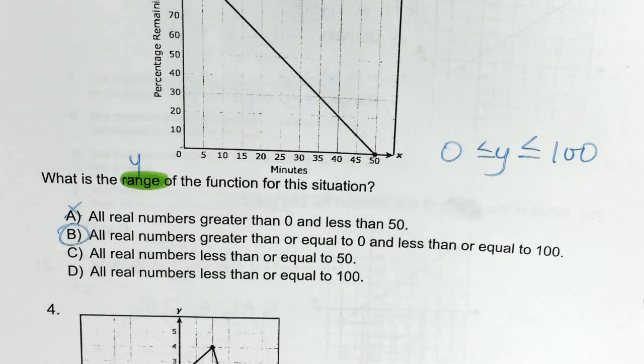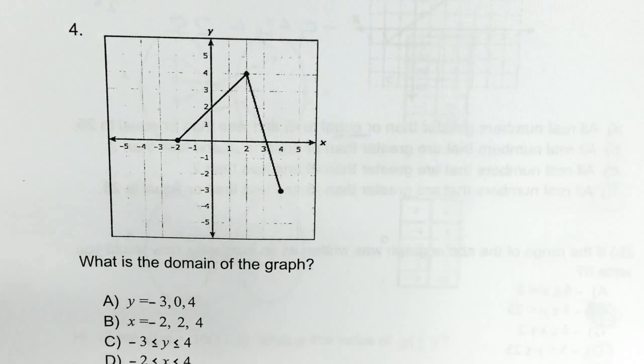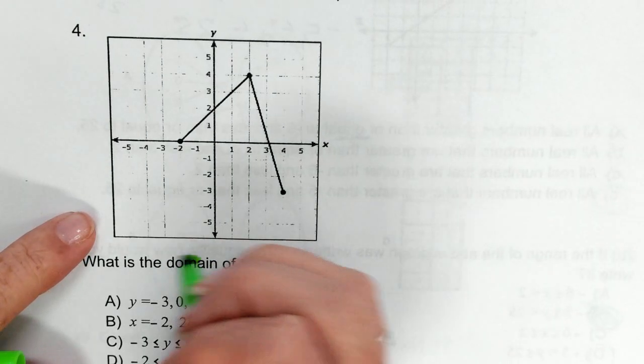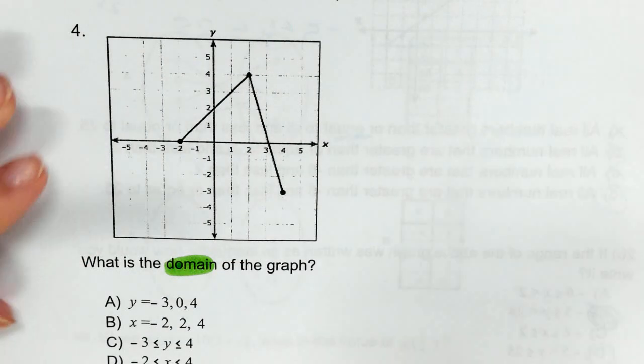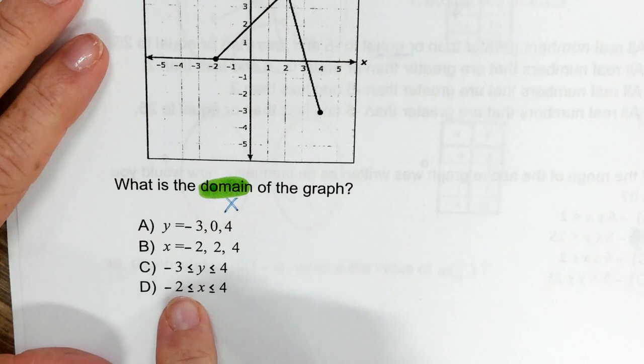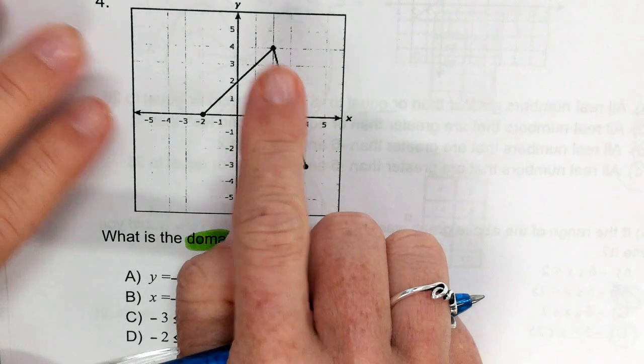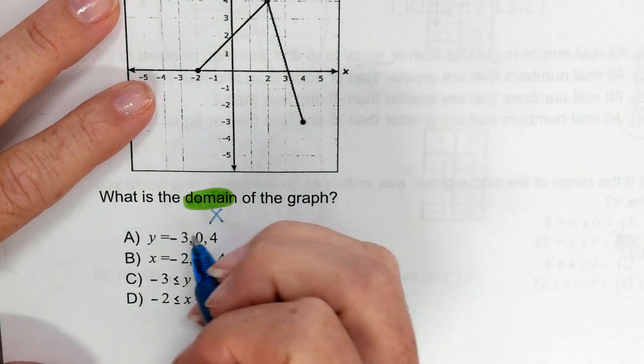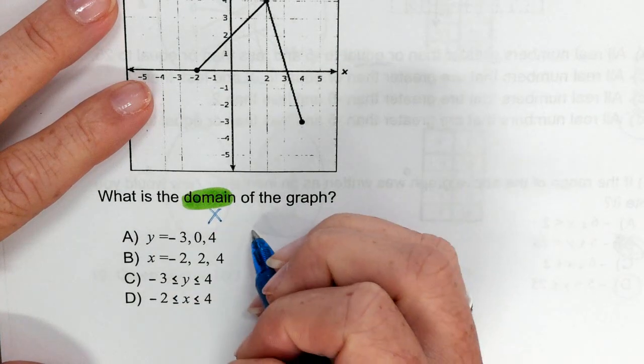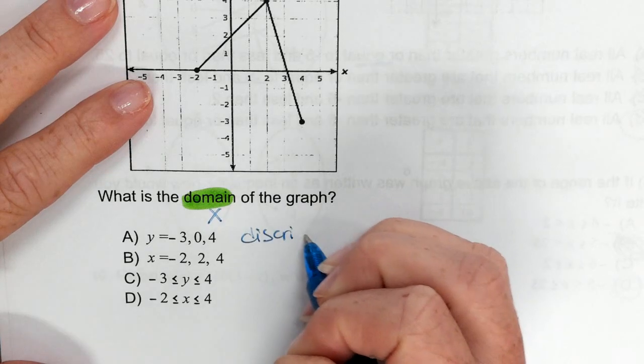Number 4. What is the domain? Remember that domain is the x's. You can eliminate 2 of these answers based off if this is a continuous or discrete graph. This answer is discrete, and there's something else wrong with it.